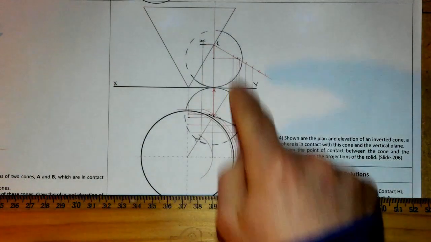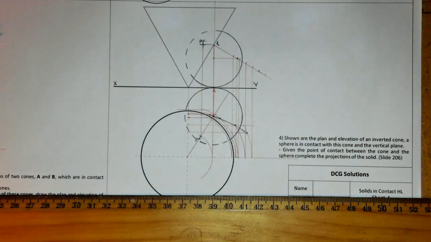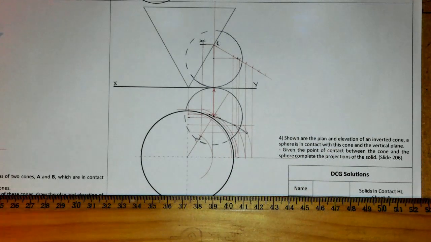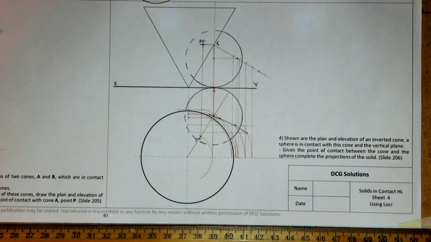Now it might look like it's on the ground there, it might be, I don't know, it doesn't tell us that it's touching the horizontal plane, but what we do know is that it is definitely touching the vertical plane. A little bit in that question there now, guys, that was a bit tricky. If you can understand that, you're well on your way to understanding how to use Loci there, guys. So try and get those done when you can. Well done.